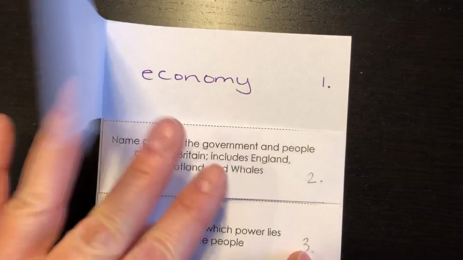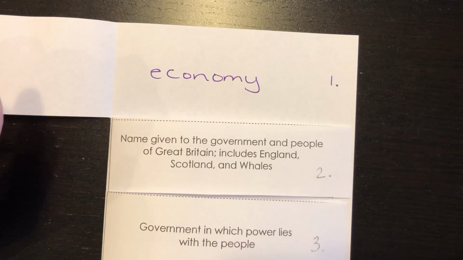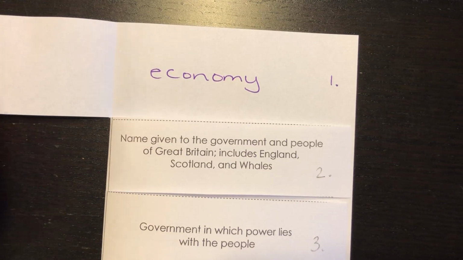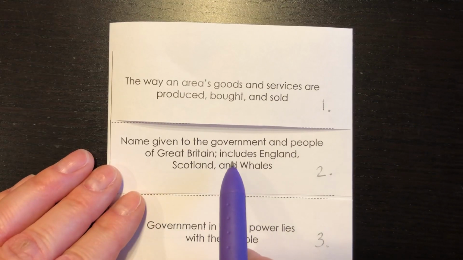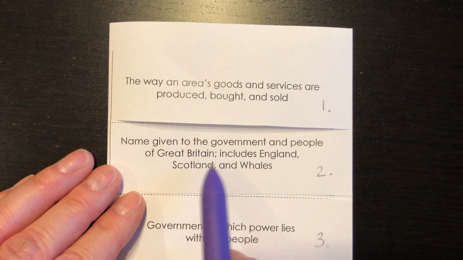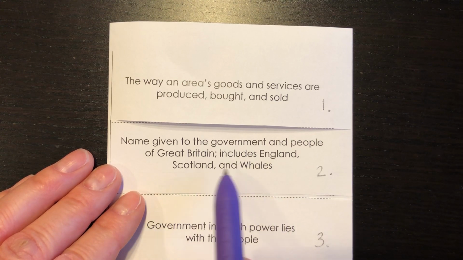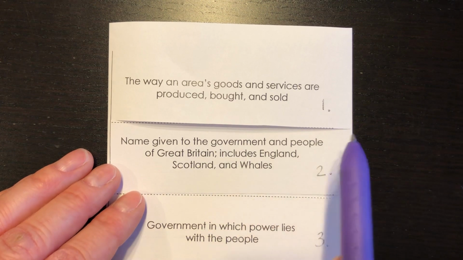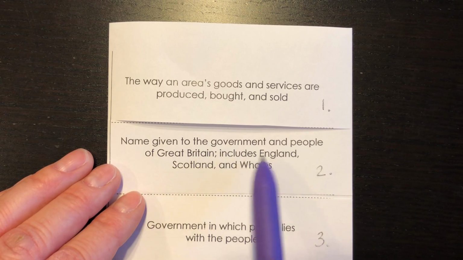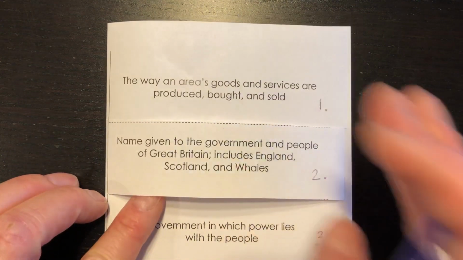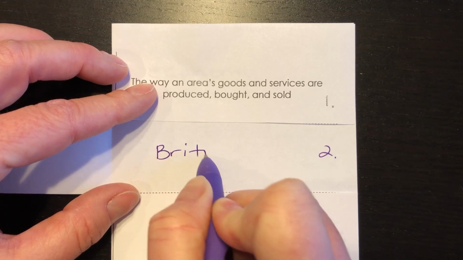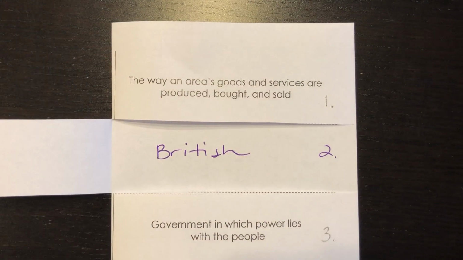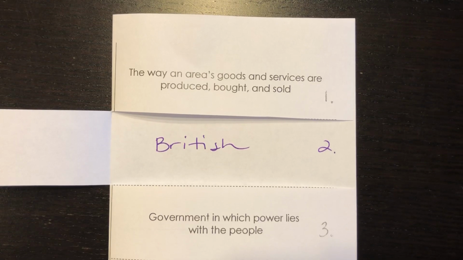Economy. The way an area's goods and services are produced, so how they're made, how they're bought, how they're sold. Right, to number 2. The name given to the government and people of Great Britain, and it includes England, Scotland, and Wales. So which government includes Great Britain, England, Scotland, Wales? That would be the British. So when they're referring to British, that's who they're talking about. So open it up. British. I know I do feel a little bit of an accent coming on, but this is for the world to see, so I don't know.